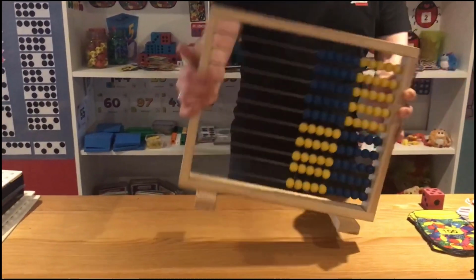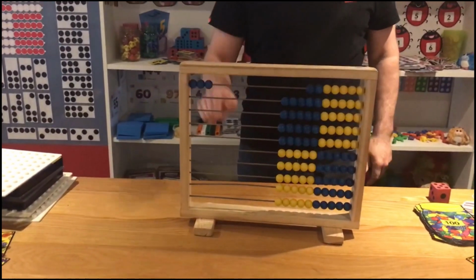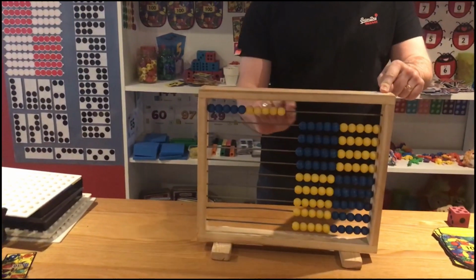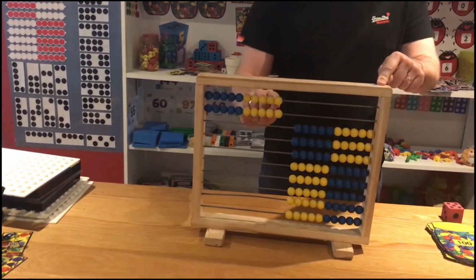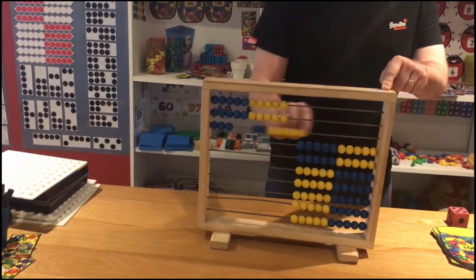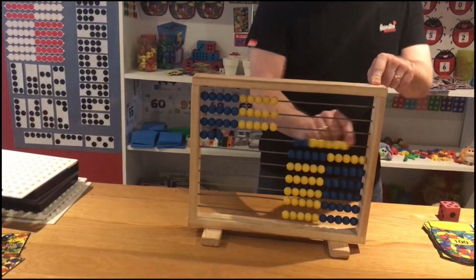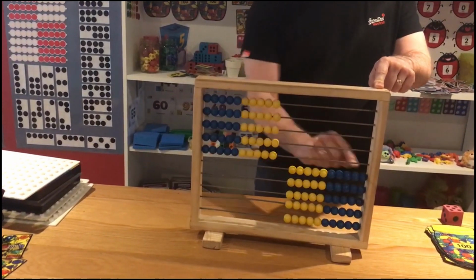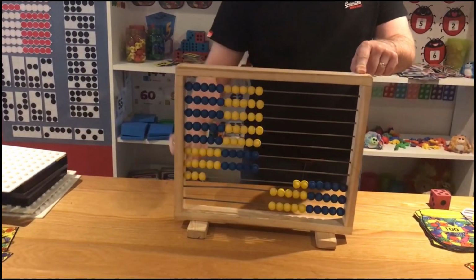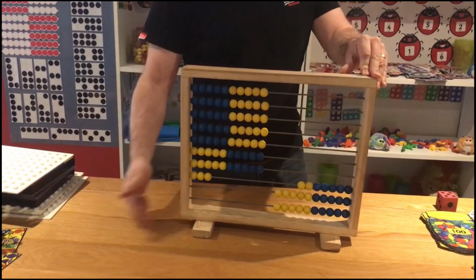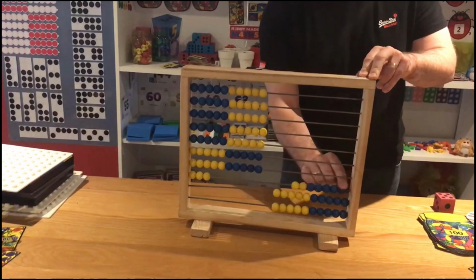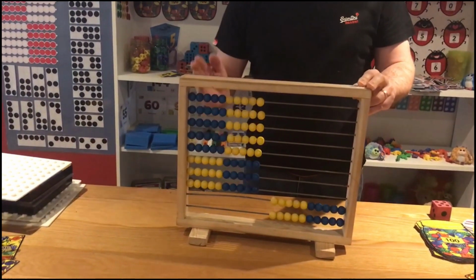Now I can start with any number. I could start with 3. 3 and 7 makes 10. 13 and 7 makes 20. 23 and 7 makes 30. 33 and 7 makes 40. I can randomly come up with a number later on then. So I've got 50, 60, 73, which still goes with a 7, to make 80, or 8 tens.